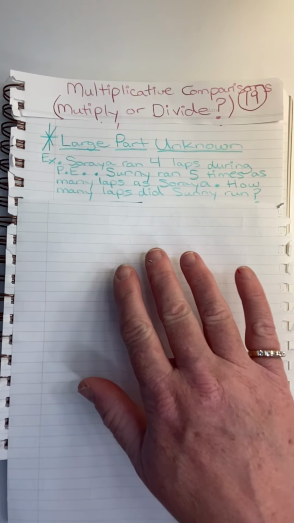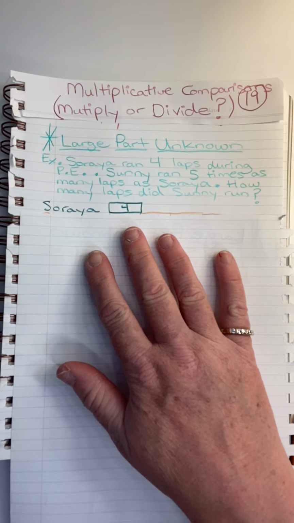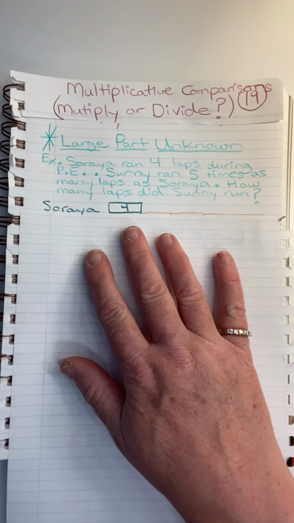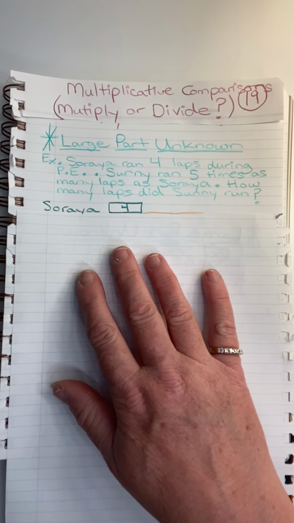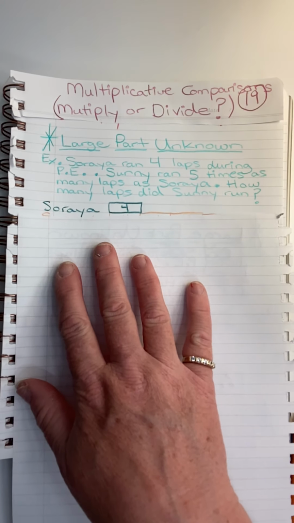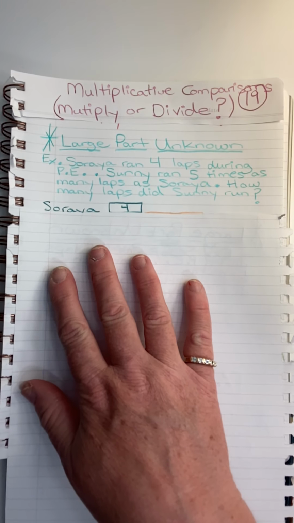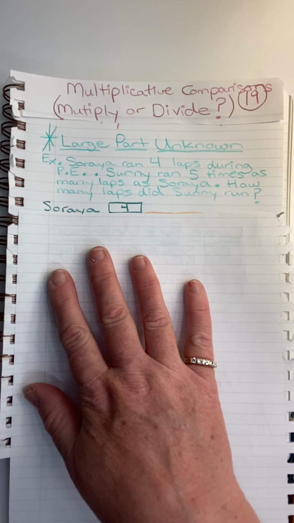This is a visual representation of this algebraic problem, because when we have an unknown quantity, then we can solve that using algebra. So for my comparison bars, I chose a teal pencil for Soraya because she's often wearing a teal colored sweatshirt to school. And I wrote Soraya's name as my label, and then I did a bar chart for her with the number 4 because we know that she ran 4 laps. So go ahead and do that.